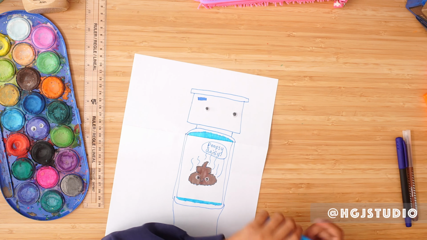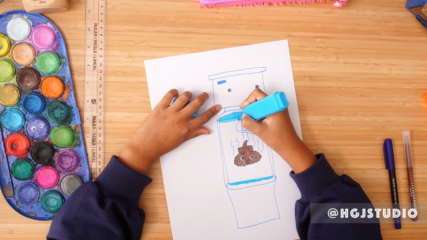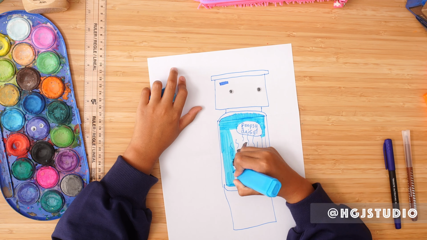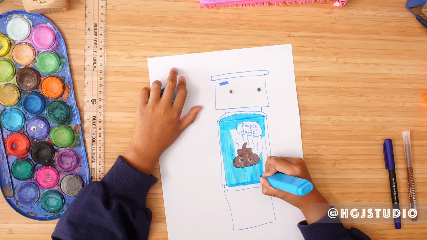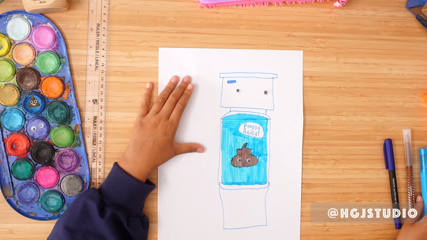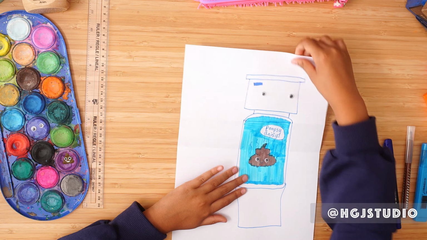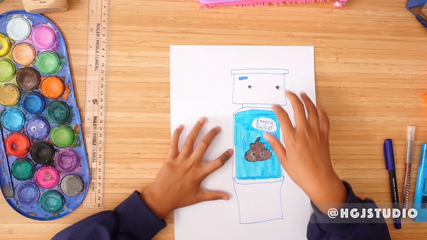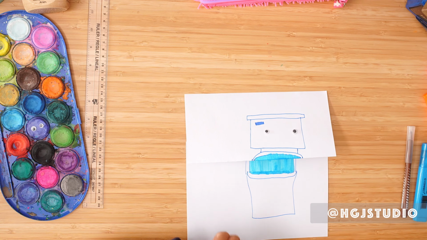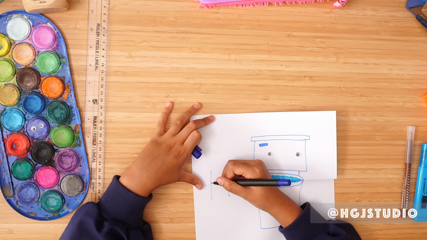And then get your blue and then resume coloring the toilets. After you're done, you can close it, open it, close it, open it, close it, and open it. You can take how much time you want and do this.